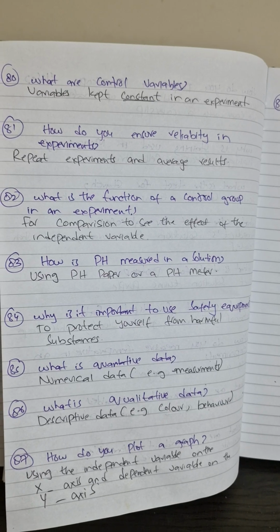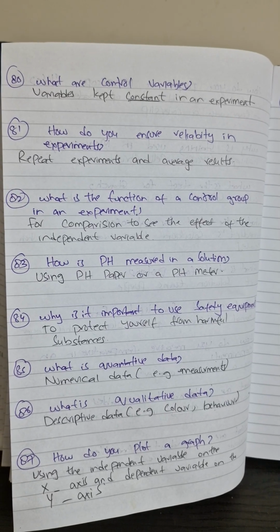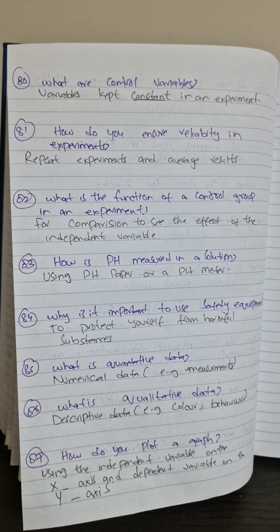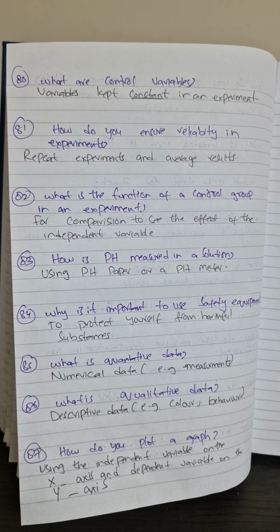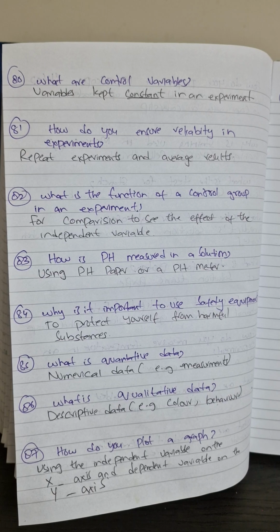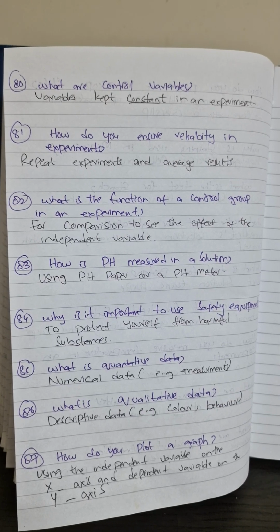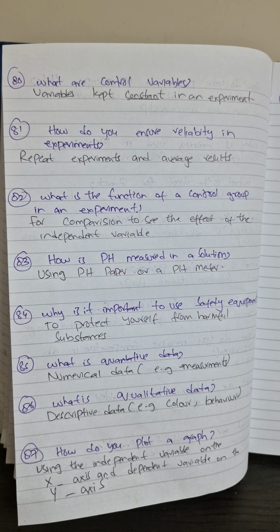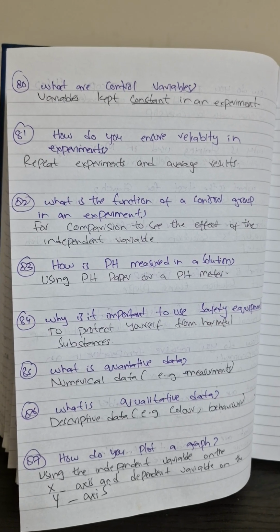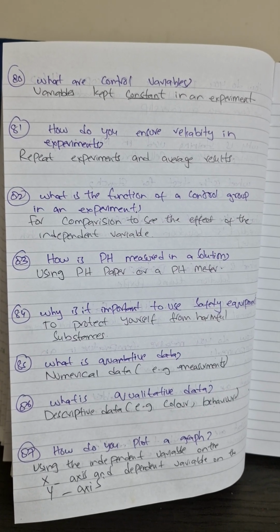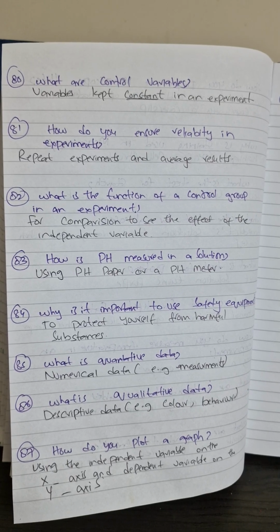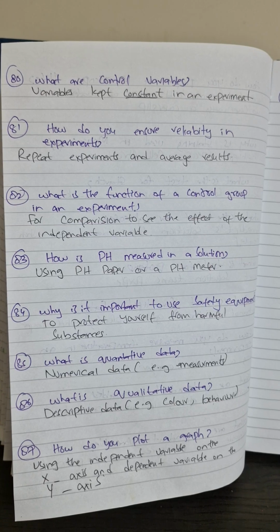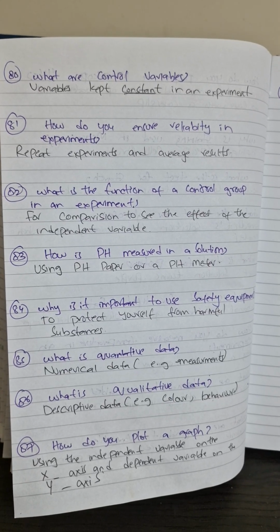Question number 82. What is the function of a control group in an experiment? The answer, for comparison to see the effect of the independent variable. So the function of a control group in an experiment is to do comparison to see the effect of the independent variable.